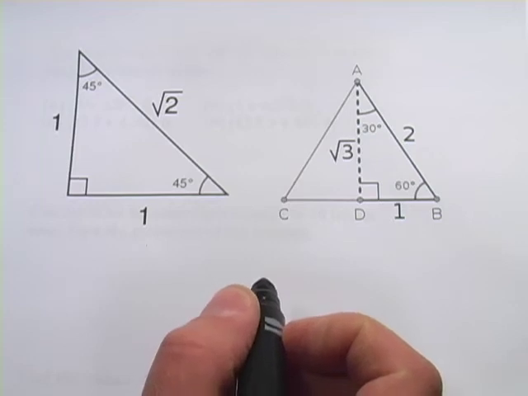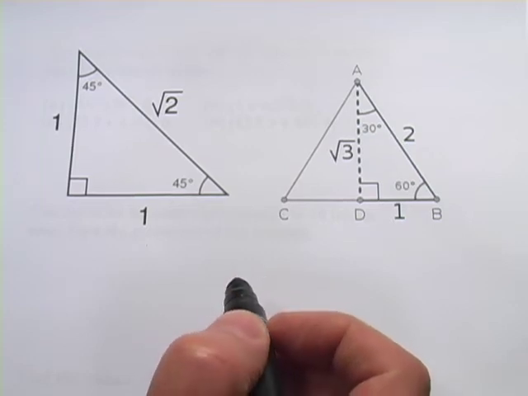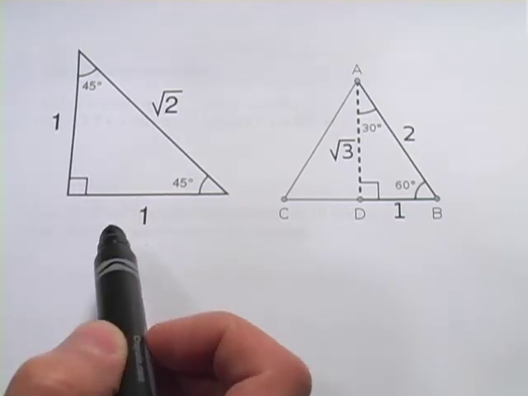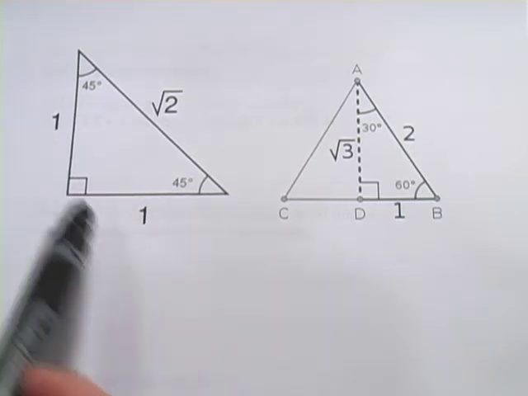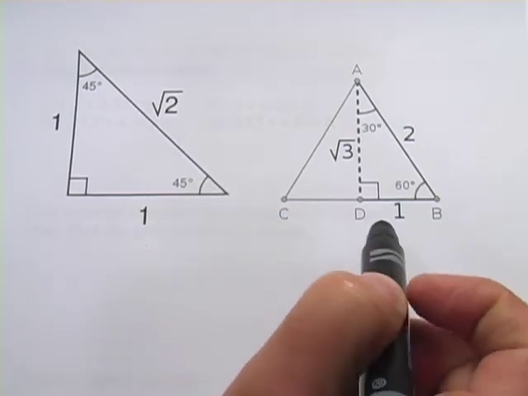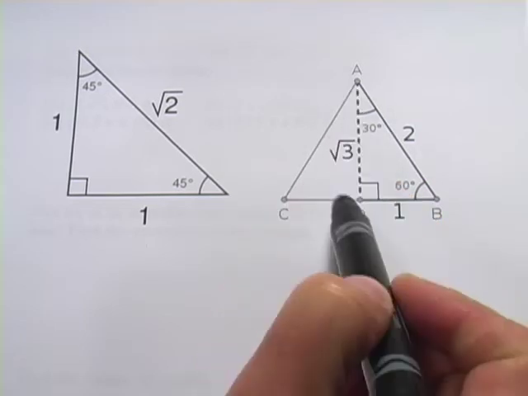We're going to do some problems now with a couple of special right triangles. One of them is the 45, 45, 90 triangle. That's an isosceles triangle, and it has sides in the ratio of 1, 1, and the square root of 2 for the hypotenuse. And the other is the 30, 60, 90 triangle, and here there's actually two of them.